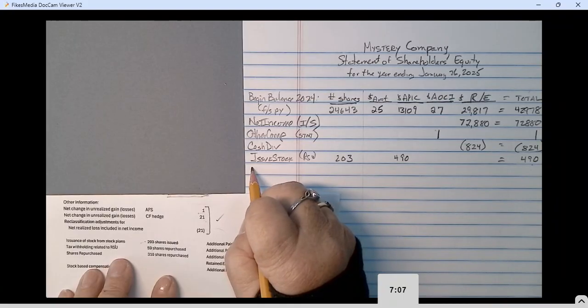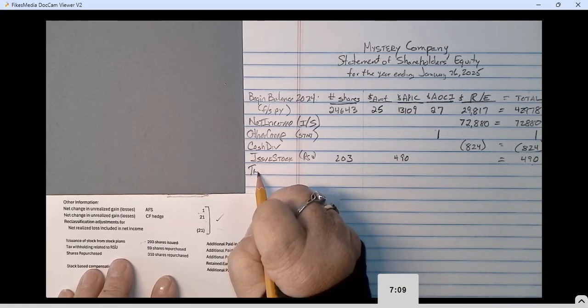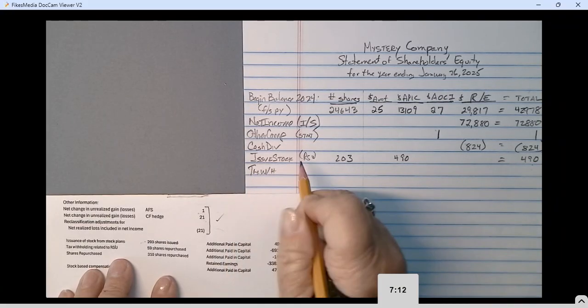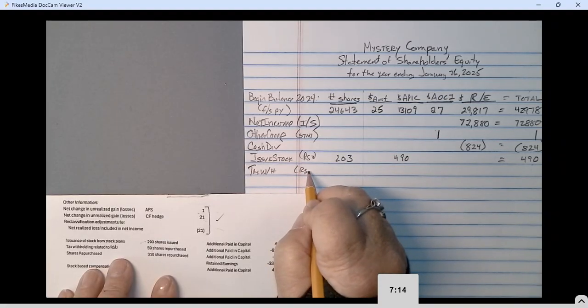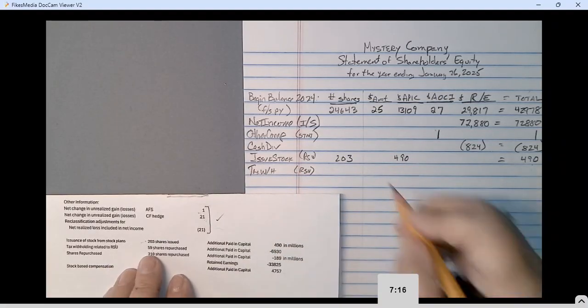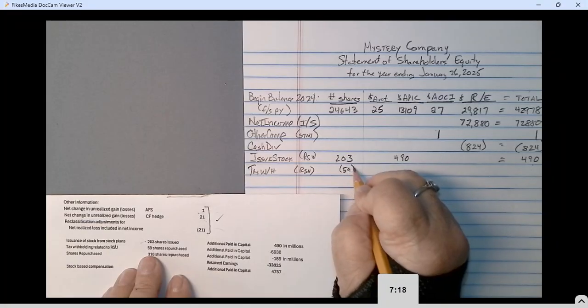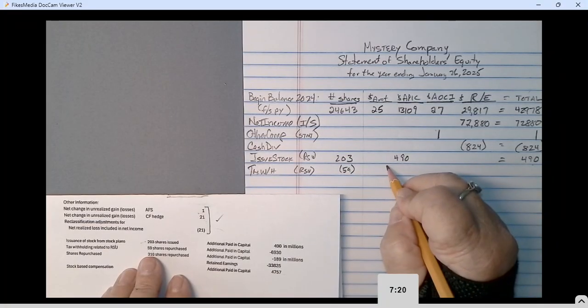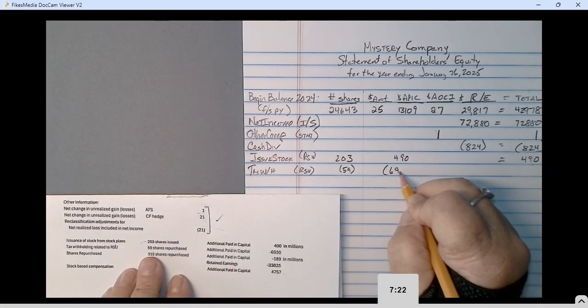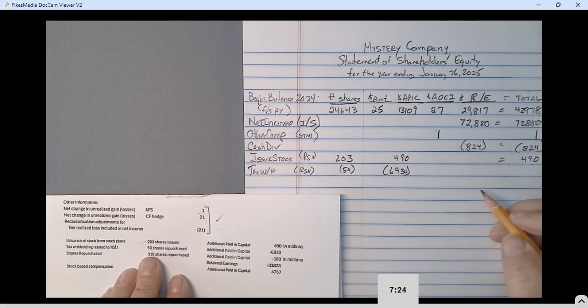And then we had a tax withholding related to the RSU, and we had 59 shares that we had to use.